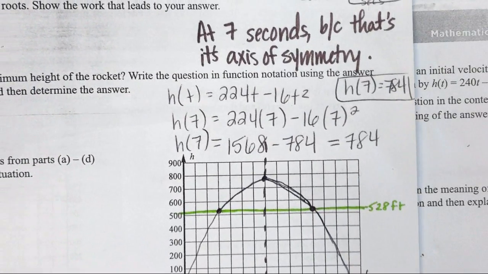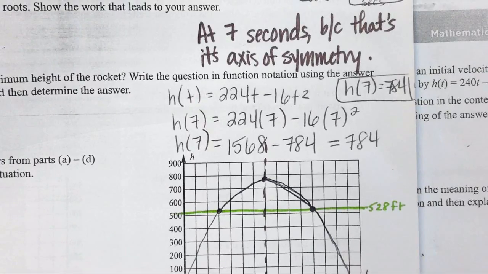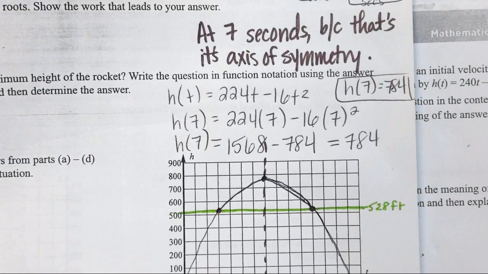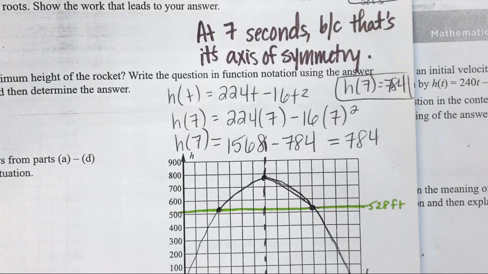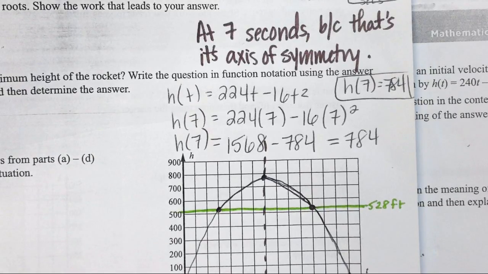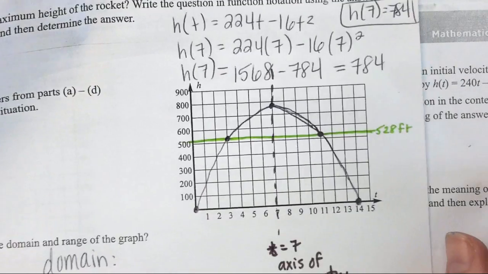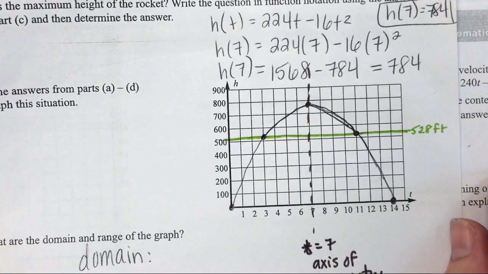The good news is we've been cheating all along. So we've done part E. We've been using our answers to draw this graph this whole time. And then we get to part F and it says, what are the domain and the range of this graph? So I need to know the domain and the range of this graph.